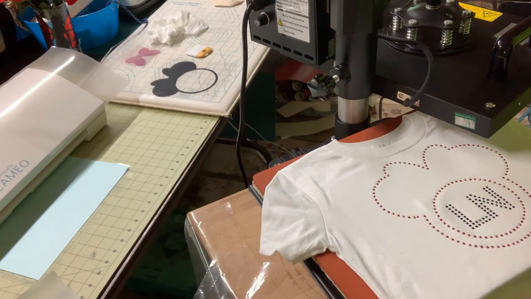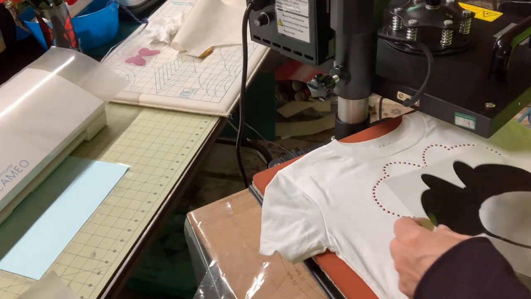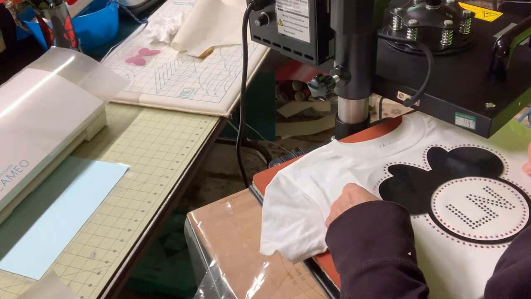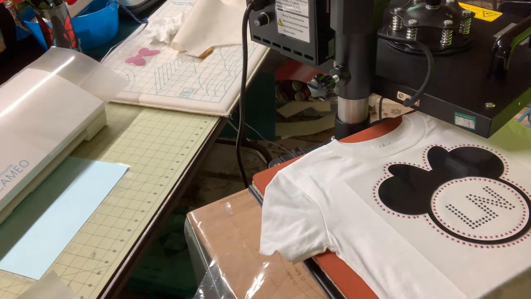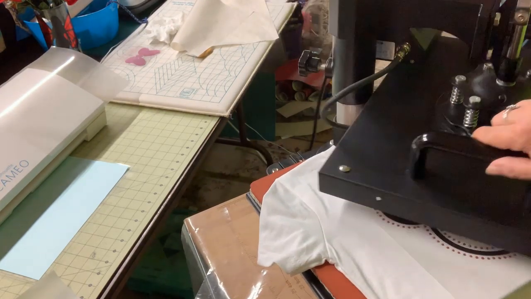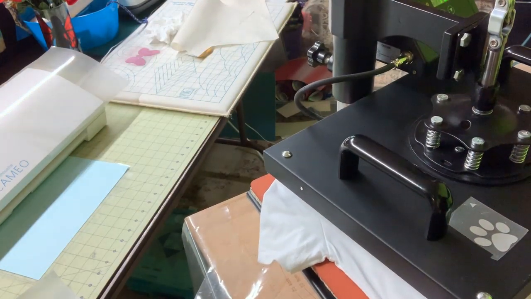Now the next piece that I'm going to put on will be the black, and that is the stretch vinyl. So I'm going to put that in here like this. And for that I need to change the setting on my press.